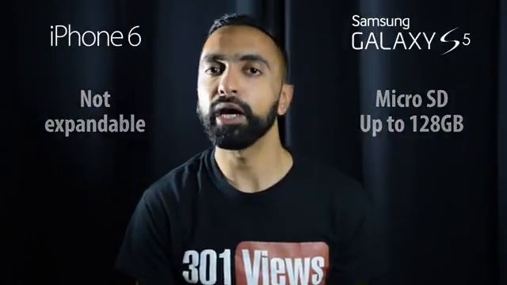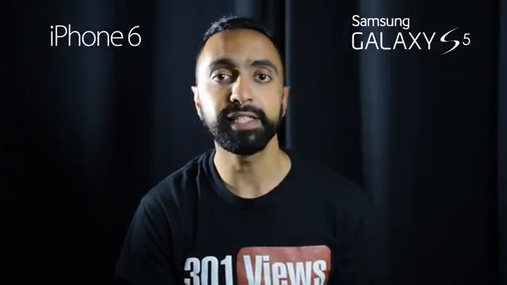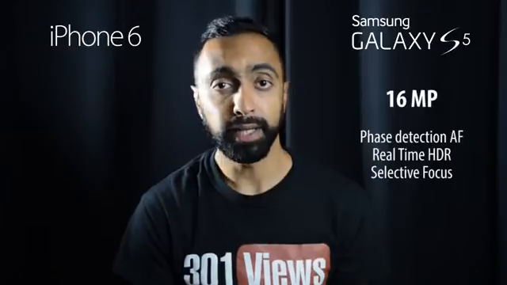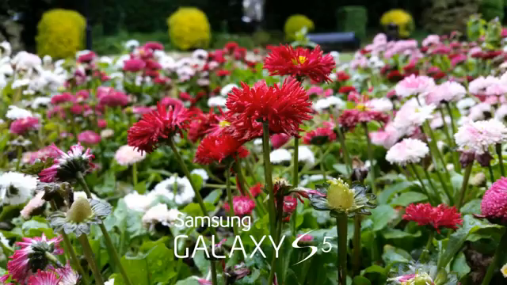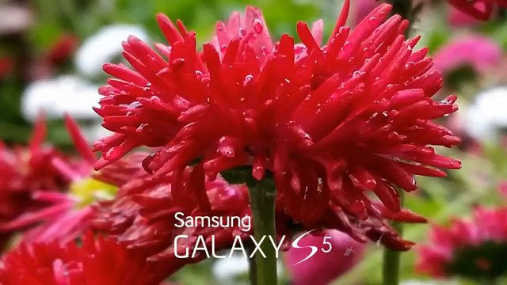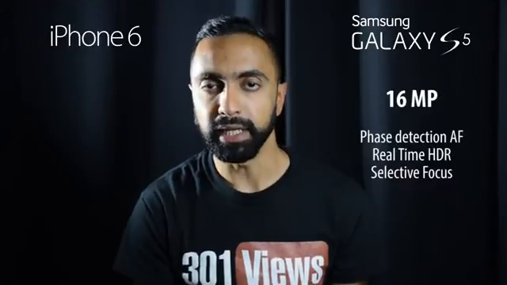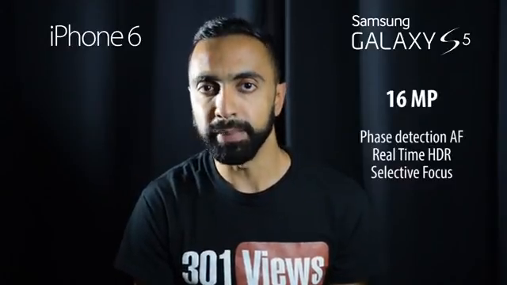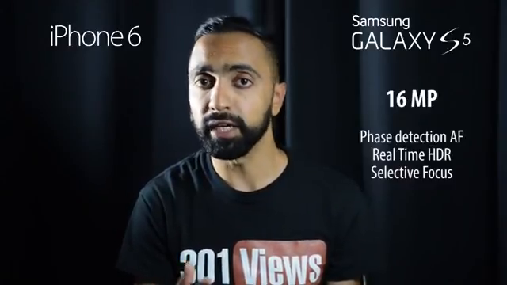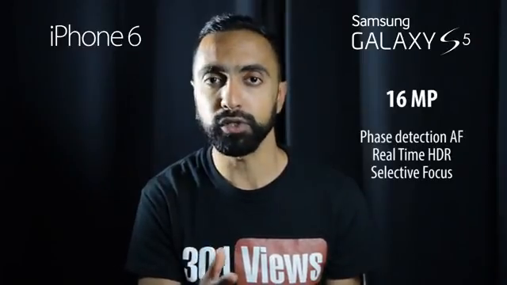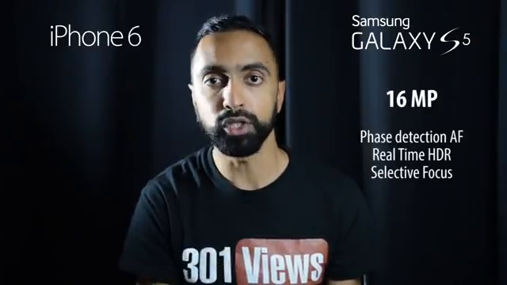Now looking at the cameras, this is quite interesting. The Samsung Galaxy S5 has a 16 megapixel rear-facing camera, and it's a great camera. You can see lots of tests and results on the channel from it. It uses phase detection autofocus, and you've got some features such as selective focus, which you can blur out the background and make an image look a little bit more like it's been taken on a DSLR. You've also got live HDR, so you can see exactly what your results are going to be while you're taking a picture or filming as well.